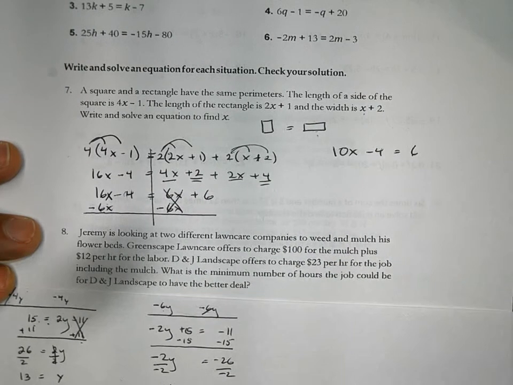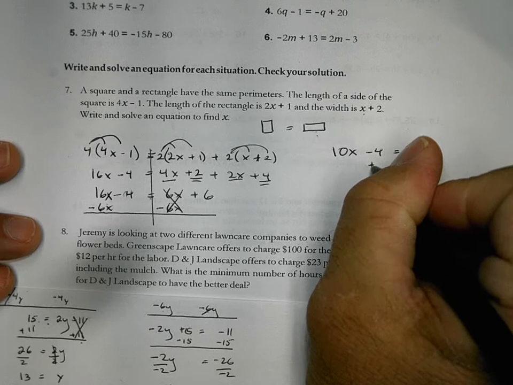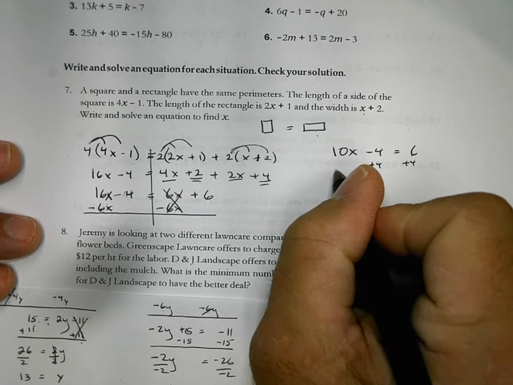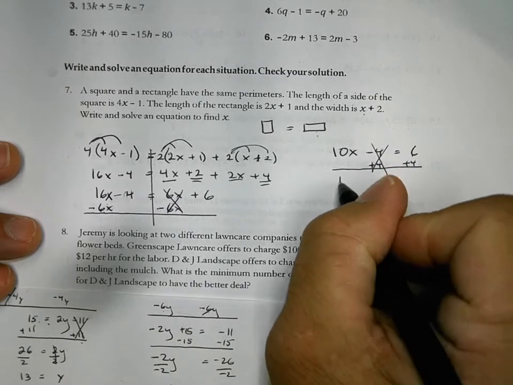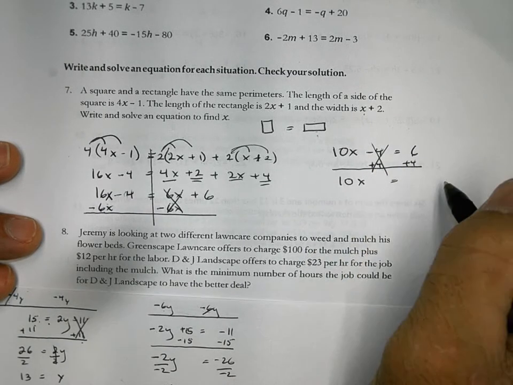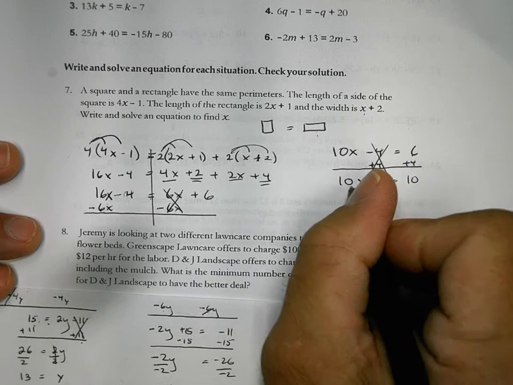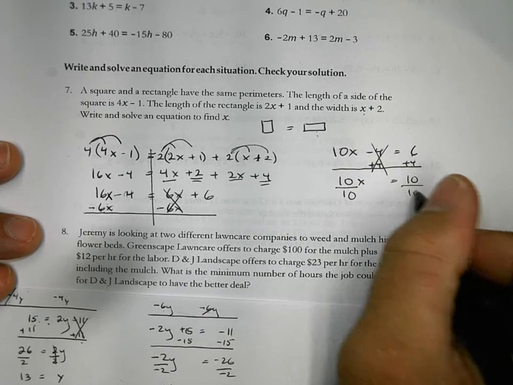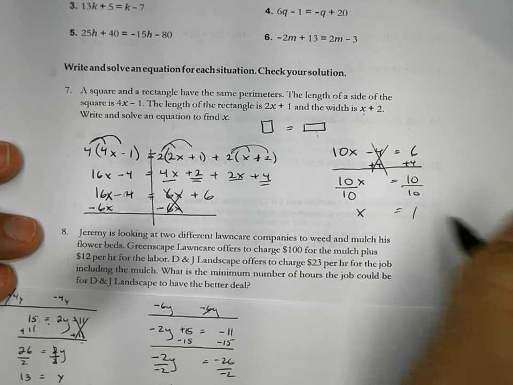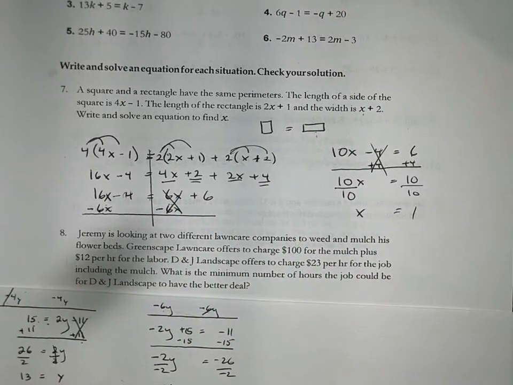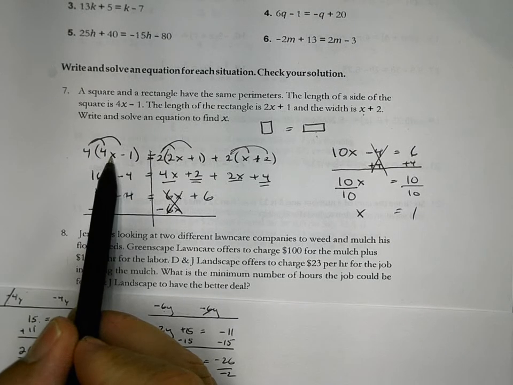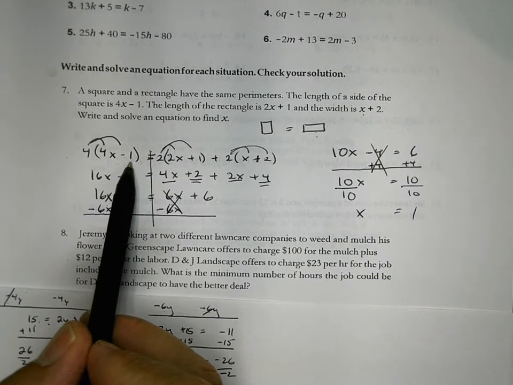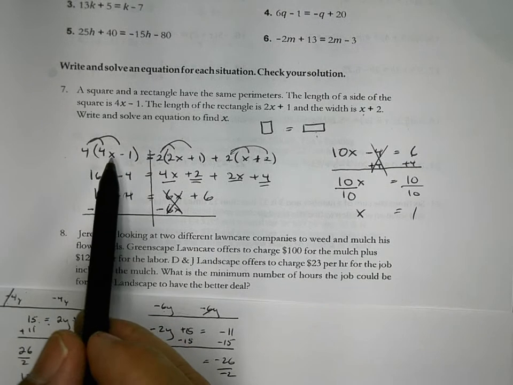Okay, now I'm going to move the number to the other side by adding the opposite of negative 4, which is positive 4. That cancels out. 10x comes down, the equal sign comes down, and 6 plus 4 is 10. Divide both sides by 10, and we get x equals 1. Okay, there we go, x equals 1. The side of the square is 4 times 1 is 4 minus 1 is 3. So the perimeter would be 4 times 3 or 12.